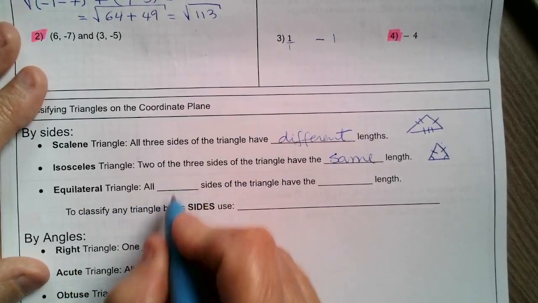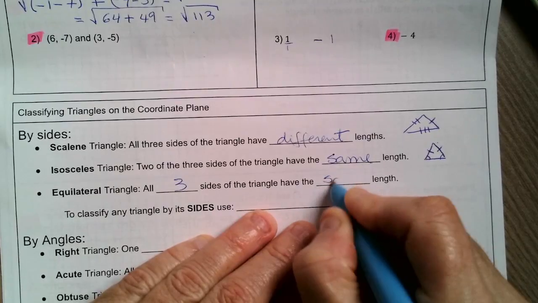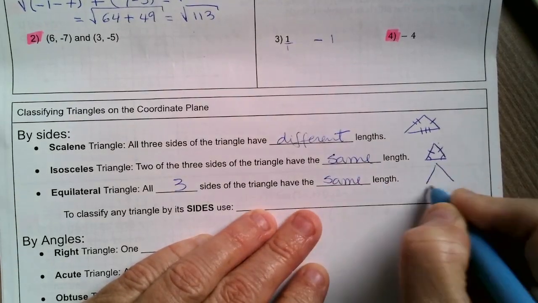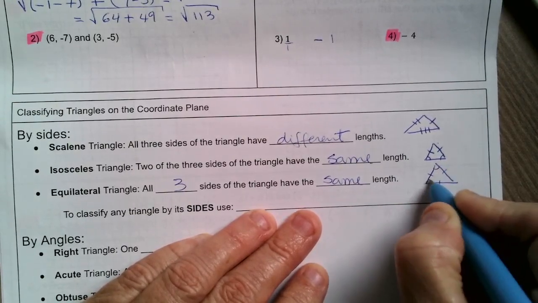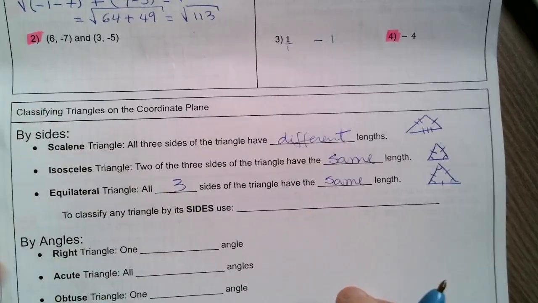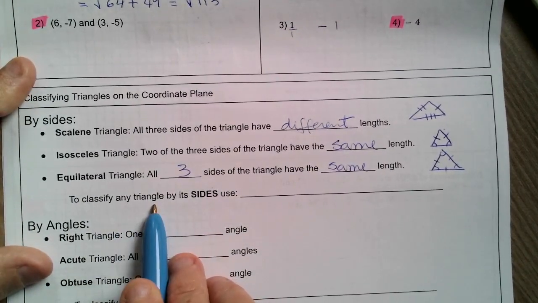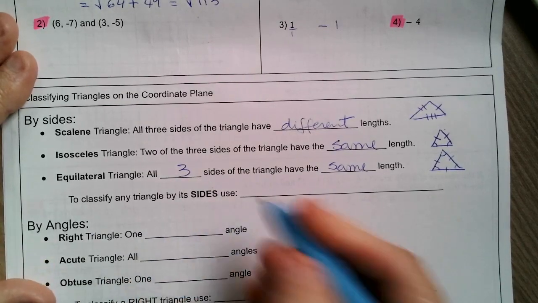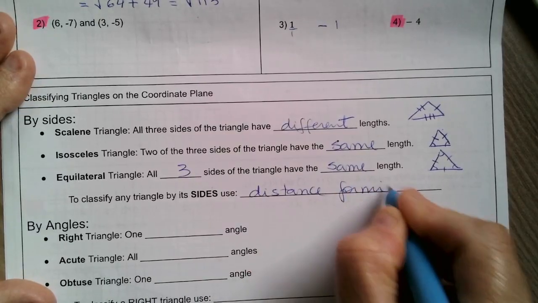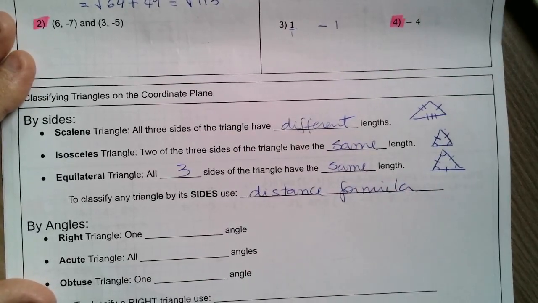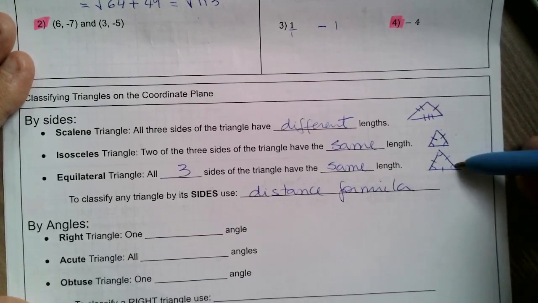Equilateral triangle, all 3 sides of the triangle have the same length. Okay, we also talked about equilateral, so they're all the same, and the angles are also all the same. So it's equiangular as well. Now, in order for us to classify any triangle by its sides, right, on the coordinate plane, we have to use the distance formula so that we can compare the length of each side, right, and then identify if it's scalene, isosceles, or equilateral, okay?